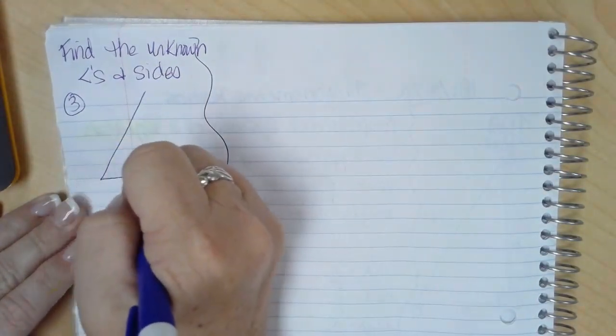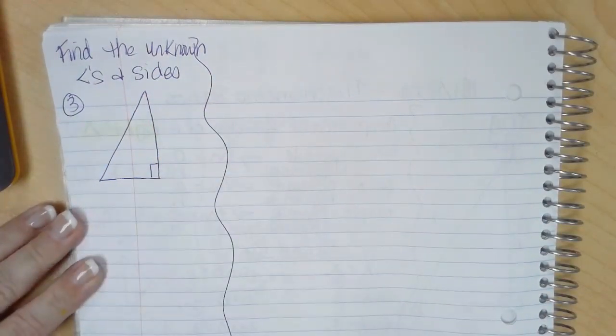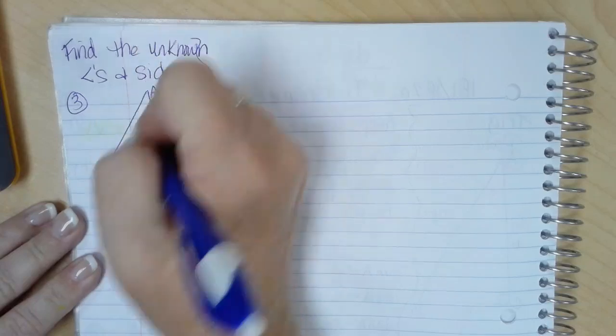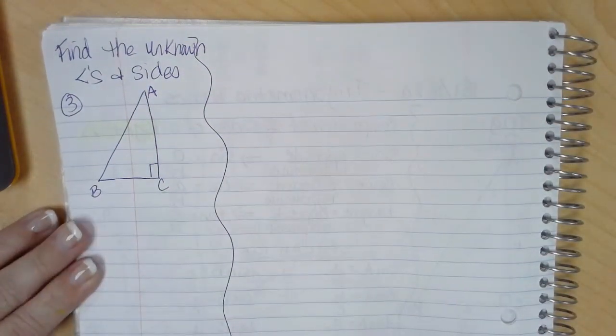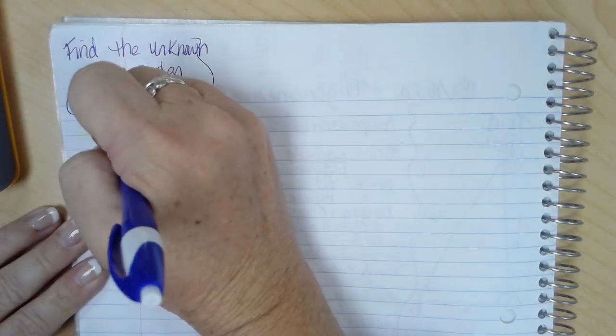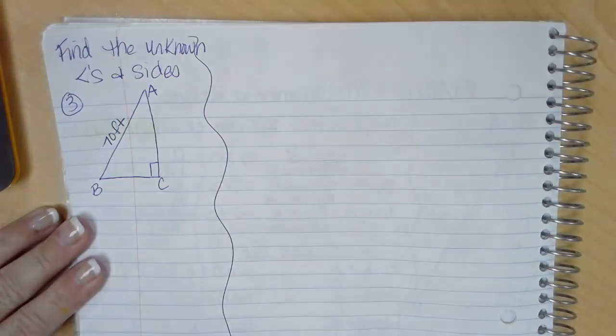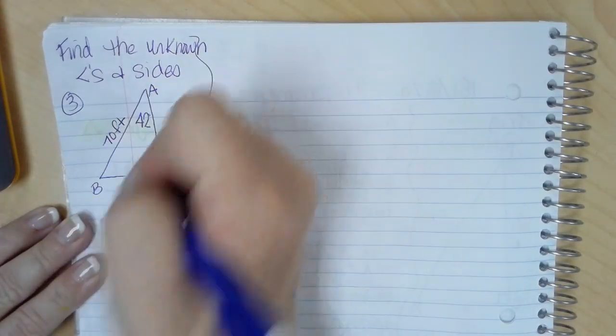So I'm going to draw my right triangle. There's my right triangle. And angle A, angle B, angle C. Now, for this one, what we're given is that the hypotenuse is 70 feet, and that angle A is 42 degrees.